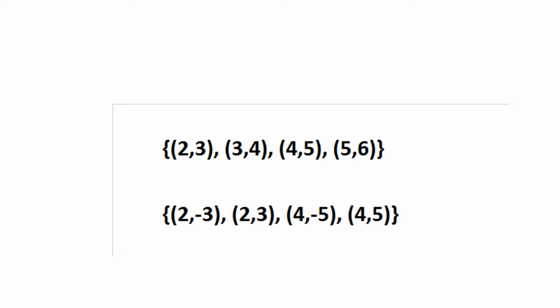In this example, we have two sets, and we're going to ask, do either of the sets represent a function? Now, in the top one, we have points. X is on the left, y is on the right. Now, 2 goes to 3, 3 goes to 4, 4 goes to 5, 5 goes to 6. We know where each of the x values, 2, 3, 4, and 5, go to.